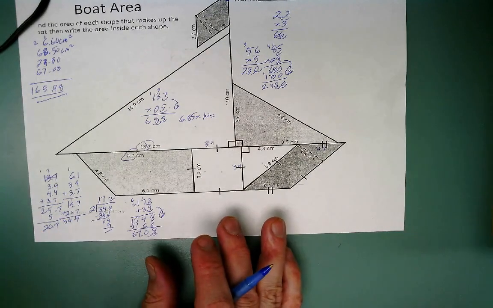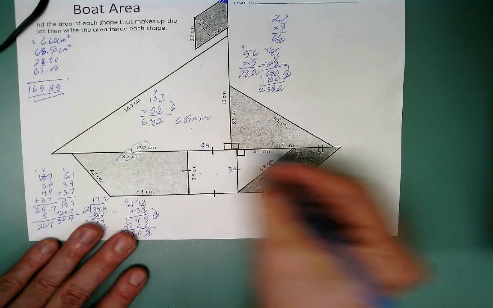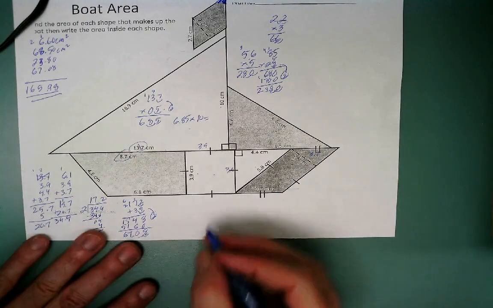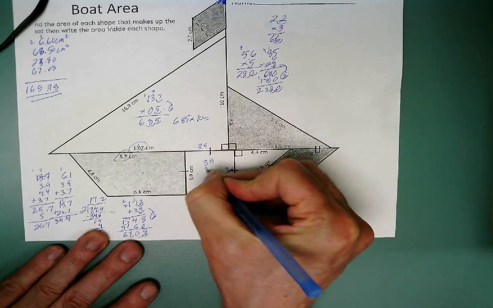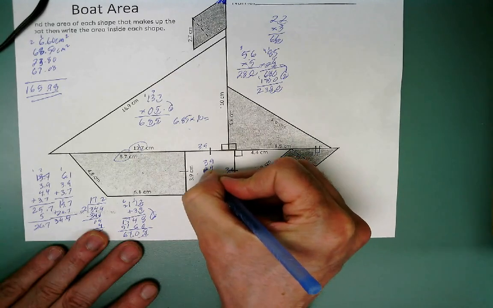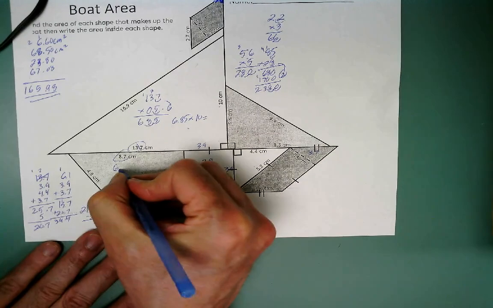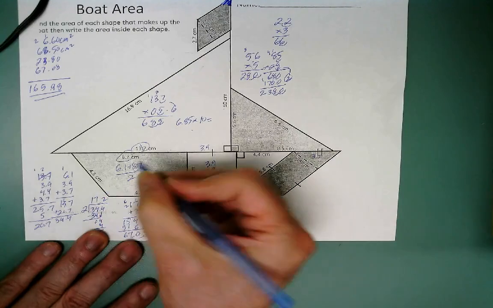Okay? Now, most of you probably didn't see that shortcut, so you probably did, for this, 3.9 times 3.9 to get the square. For this, you probably did 6.1 plus 8.7 divided by 2 times 3.9.